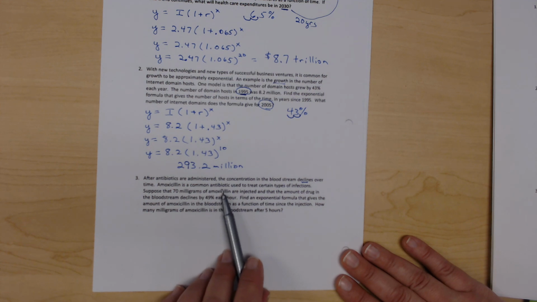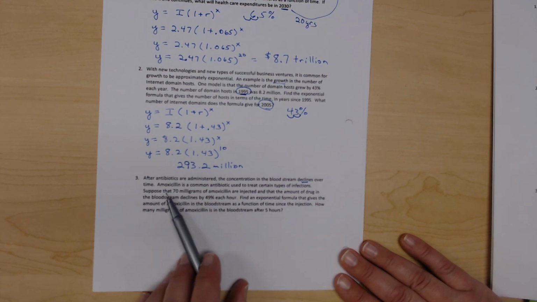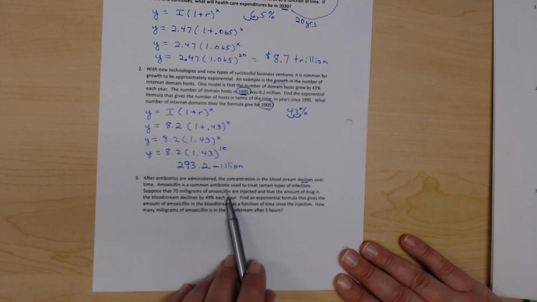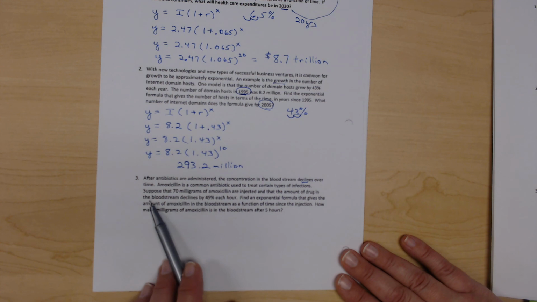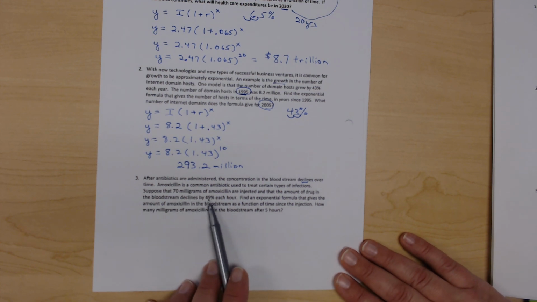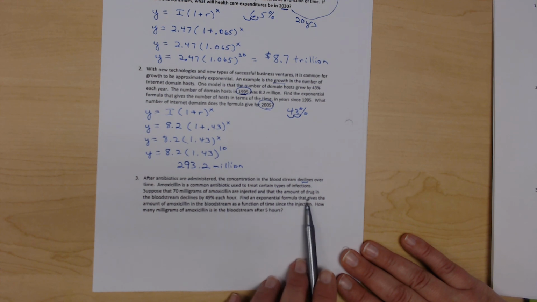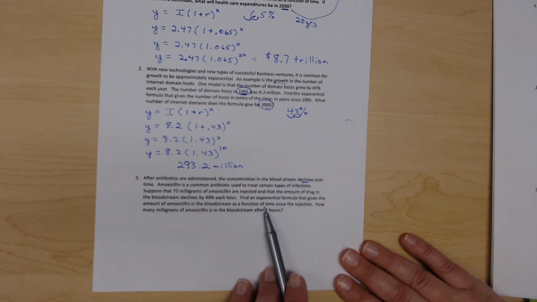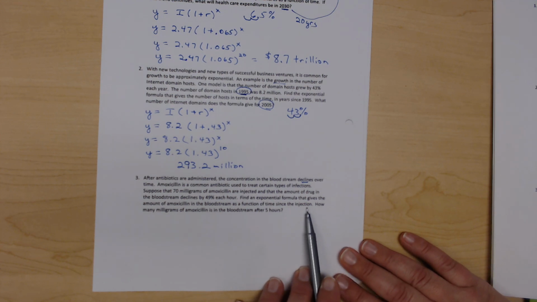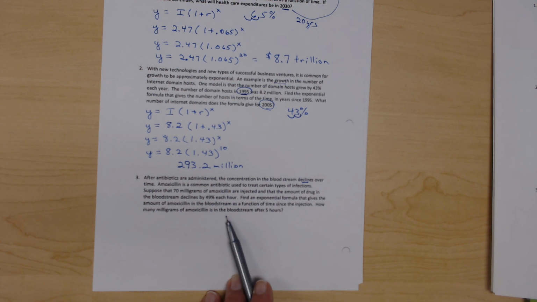Amoxicillin is a common antibiotic used to treat certain types of infections. Suppose that 70 milligrams of amoxicillin are injected and that the amount of the drug in the bloodstream declines by 49% each hour. Find an exponential formula that gives the amount of amoxicillin in the bloodstream as a function of time since the injection. Okay, and then how many milligrams of amoxicillin are in the bloodstream after 5 hours.